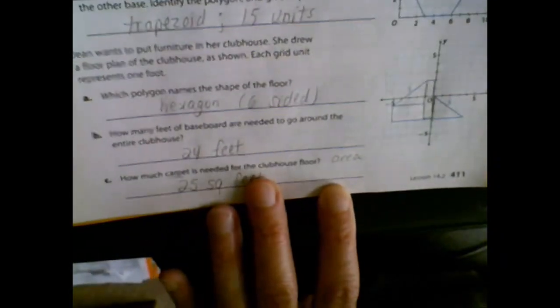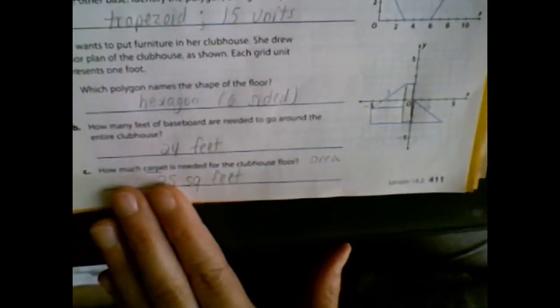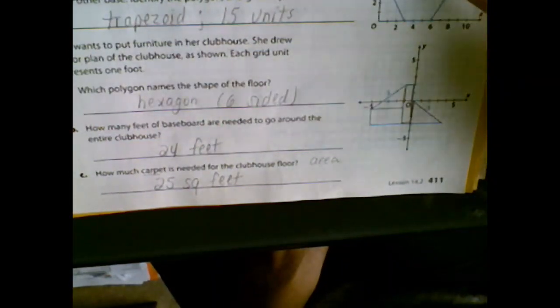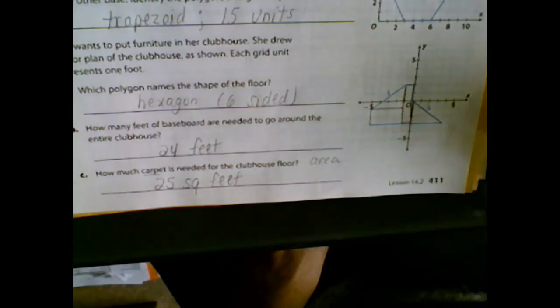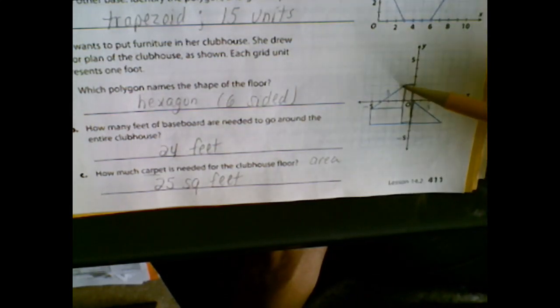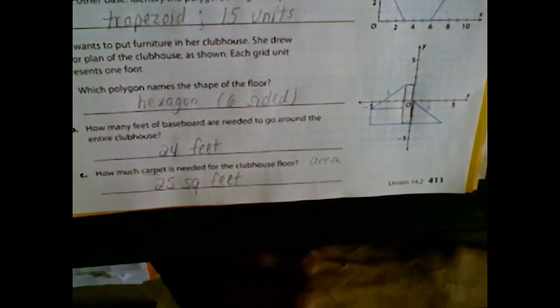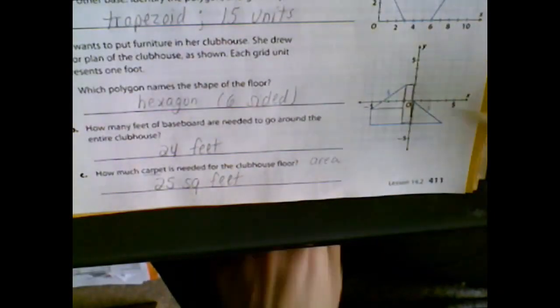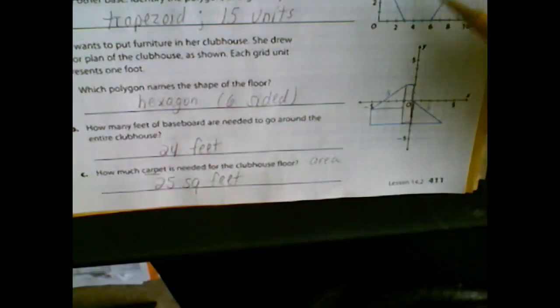Okay, and the bottom was a little wonky, looking at furniture in a clubhouse. This is a hexagon, and even though it doesn't look like a traditional hexagon like up here, it's a hexagon because it has 6 sides. That's why I wrote those notes there. So if you count the sides, 1, 2, 3, 4, 5, 6. Anything with 6 sides is a hexagon, even though it doesn't look like a standard hexagon. Anyway, we'll get back to that.